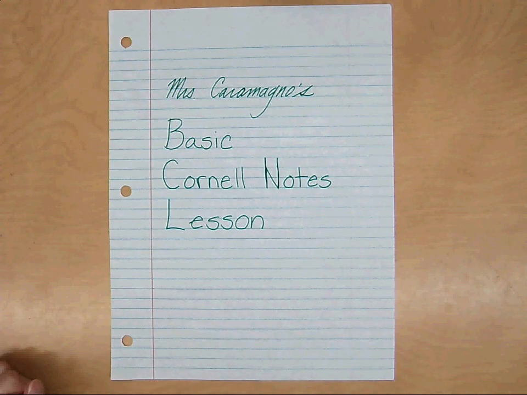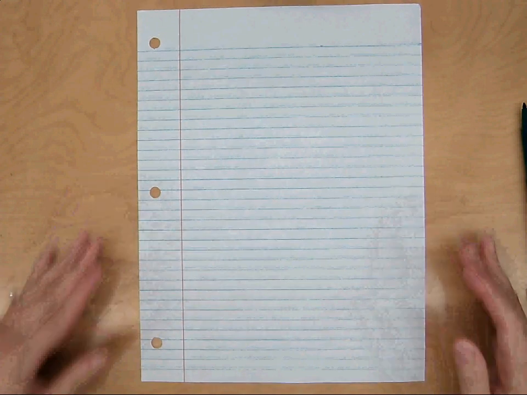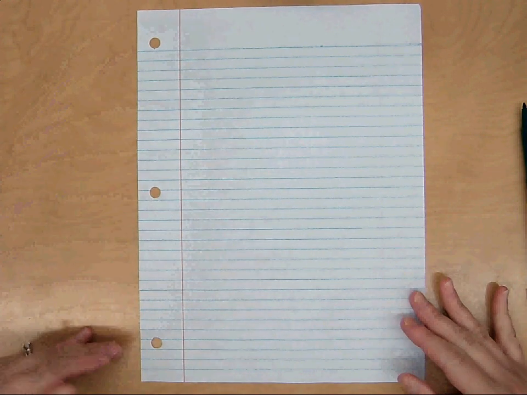The first thing you need for Cornell Notes is a piece of paper. We have a handy piece of paper right here. Now you need to know where the holes are and the side without the holes.